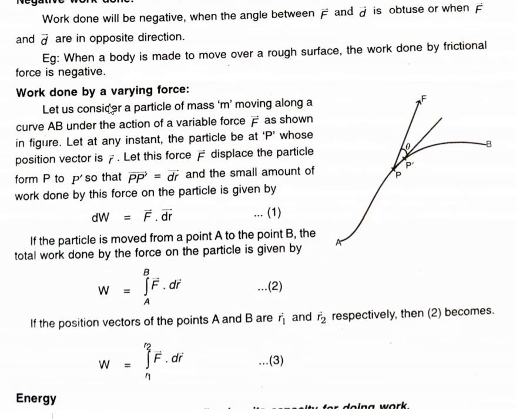Let us discuss the work done by a varying force. Suppose a varying force is acting on an object from A to B. The force is varying because the direction of the force will be different at different points. As a result of this varying force, the direction of the displacement will also be different at different points.